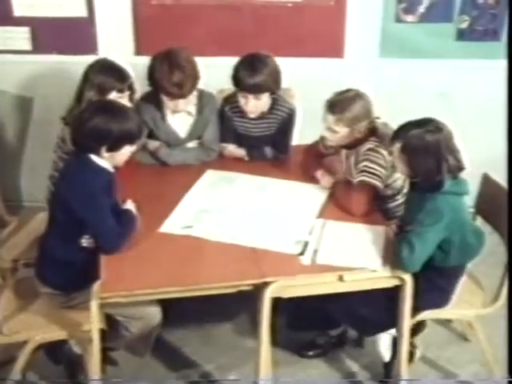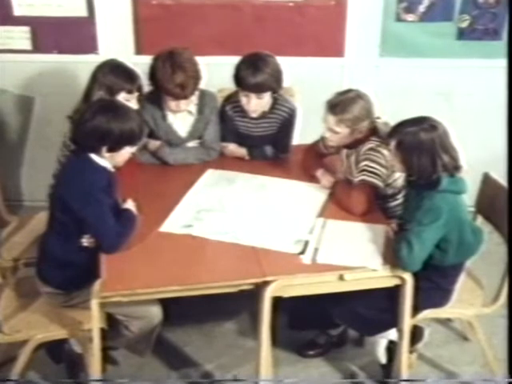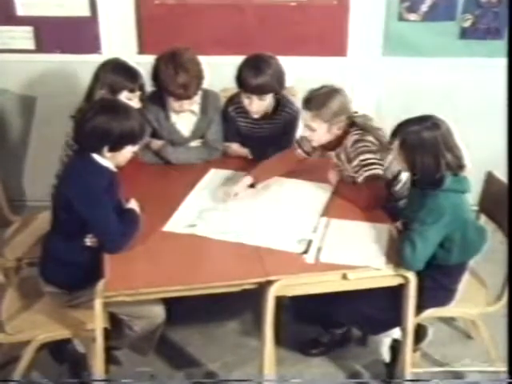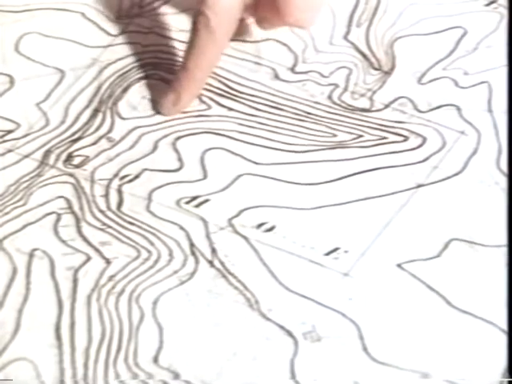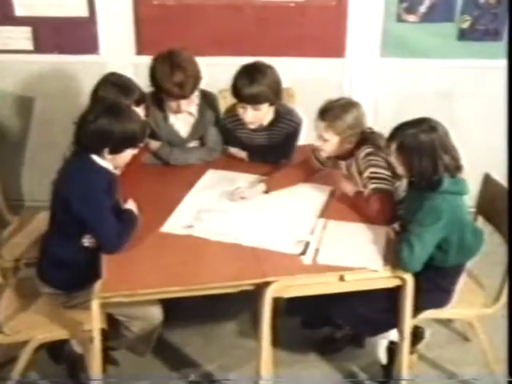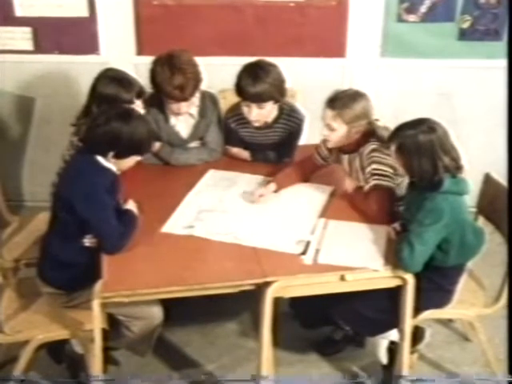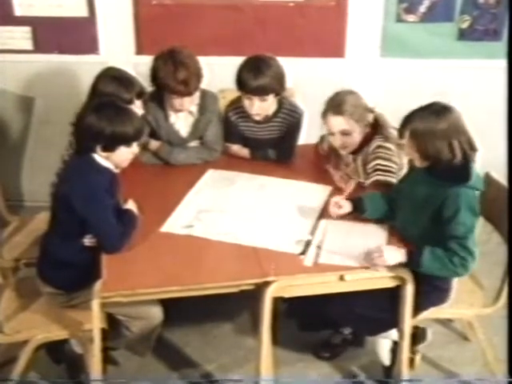This is a large-scale map of Beacon Hill. It's a hill near a village called Ivinghoe. Children from the local school were making a study of the hill. They'd marked out an area they were particularly interested in. Look, that must be the beacon. Let's see if we can try and make a model of it. But we need to trace the contour lines first.